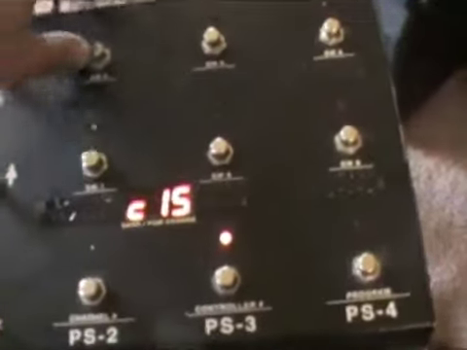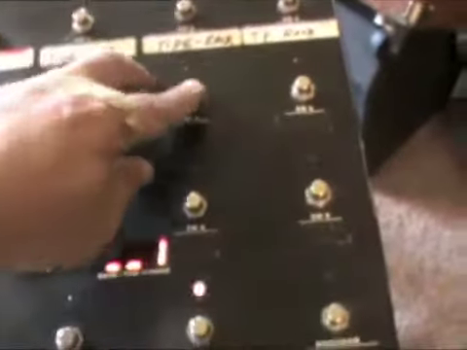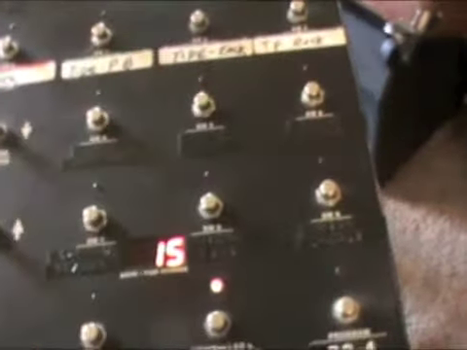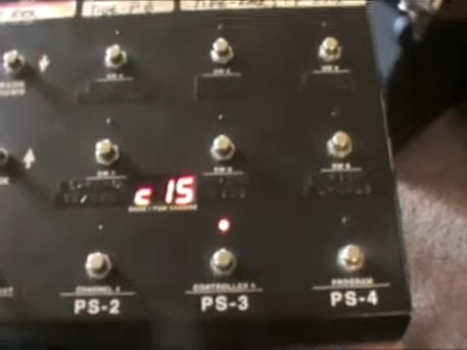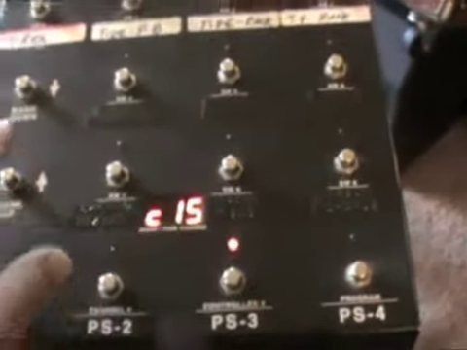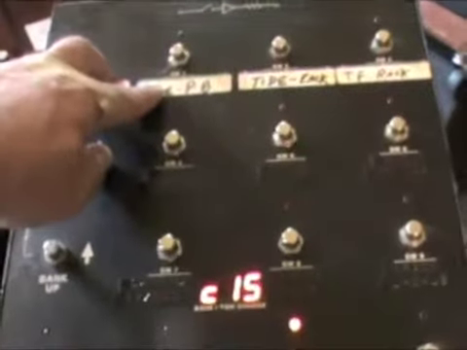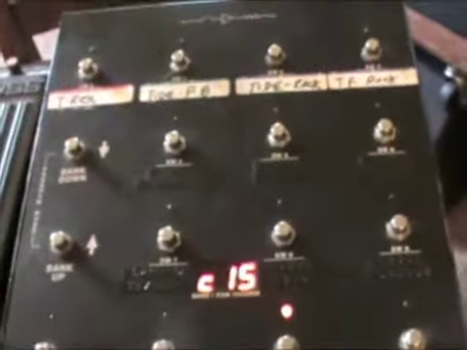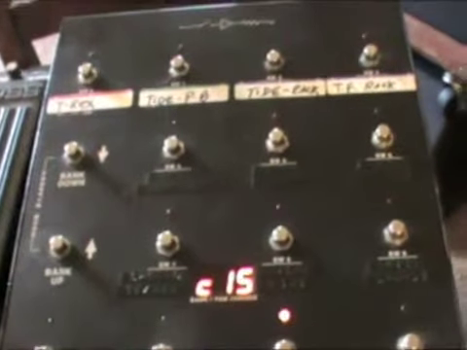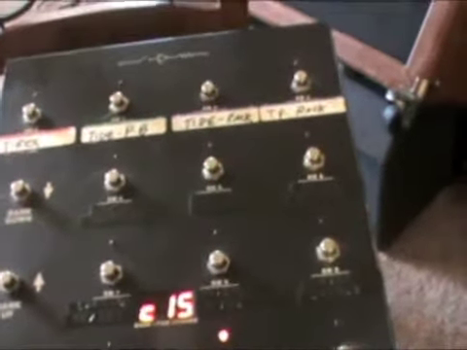So I would go 1 on the switch, 5, and it would blink, and I would store that. So now I can use switch 1 and switch 2 to bypass the effects, one on my pedal board and one in the rack.